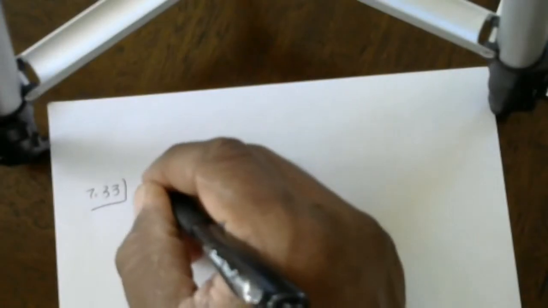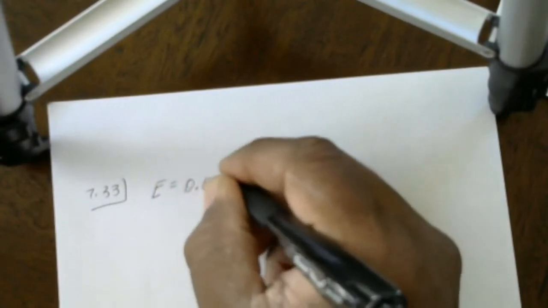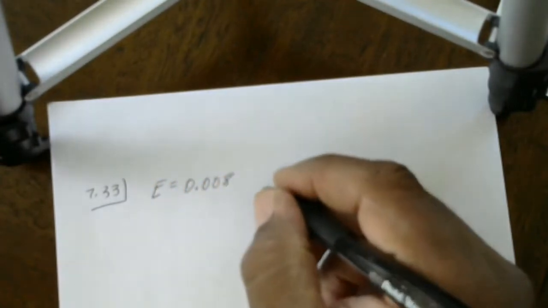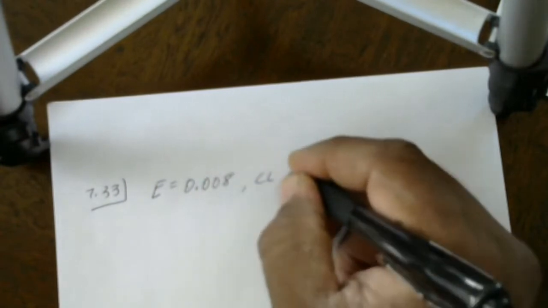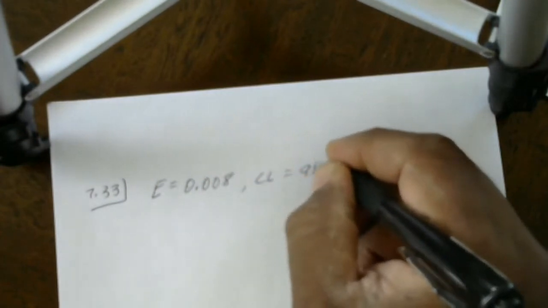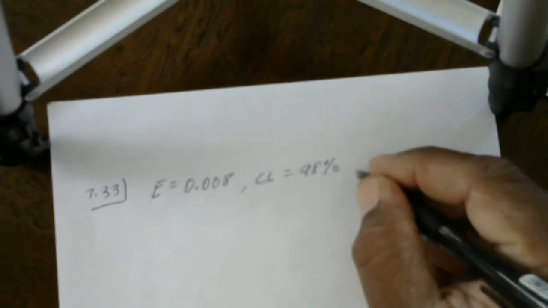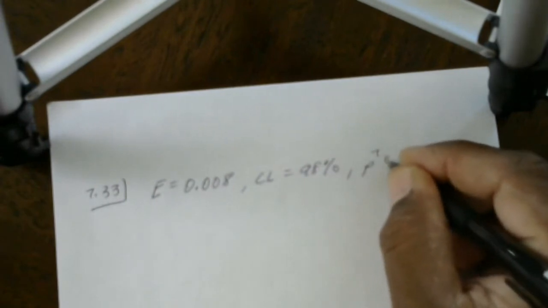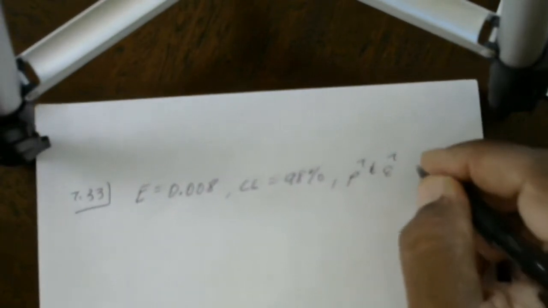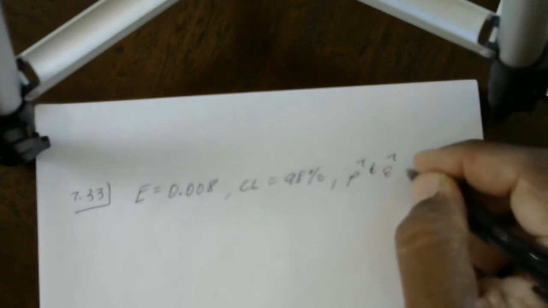We have the margin of error. I'm just going to write that as E is 0.008. The confidence level is 98%. And P hat and Q hat are unknown.